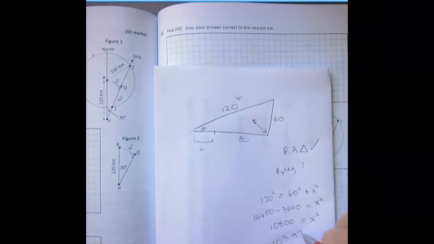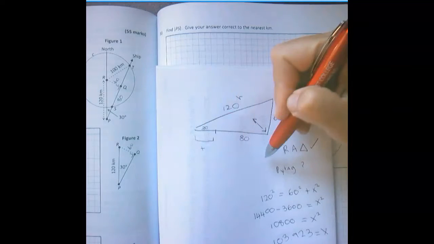So my square root of that, square root of 10,800 is equal to 103.923. That's my x, so that's that whole length.